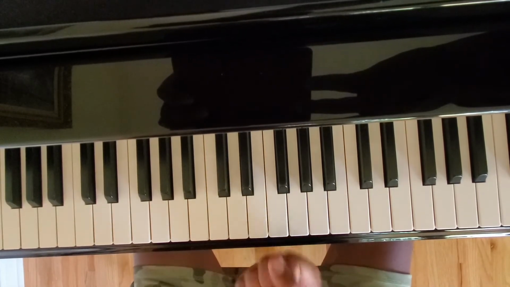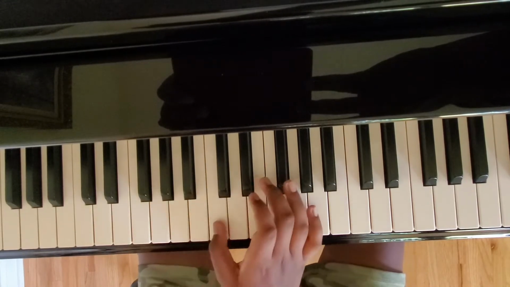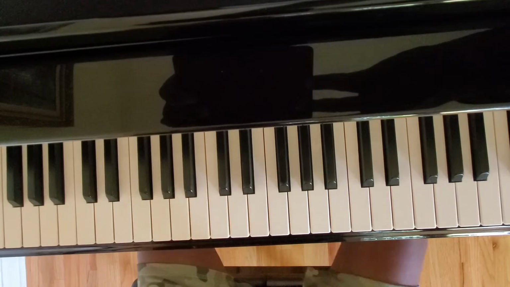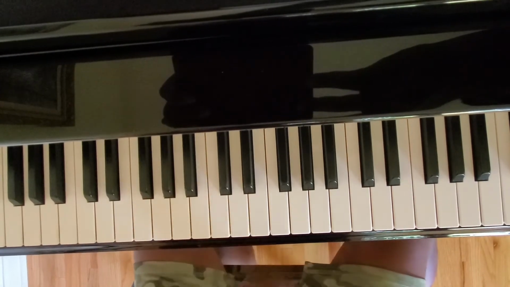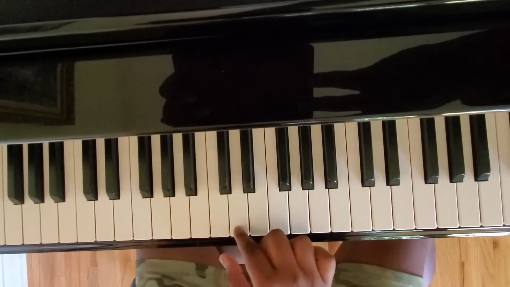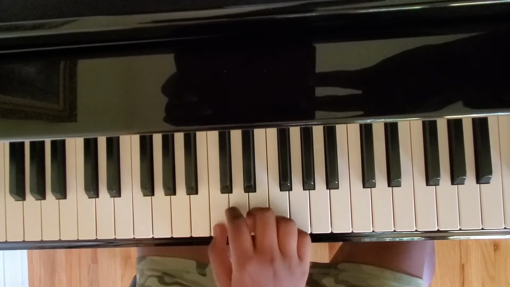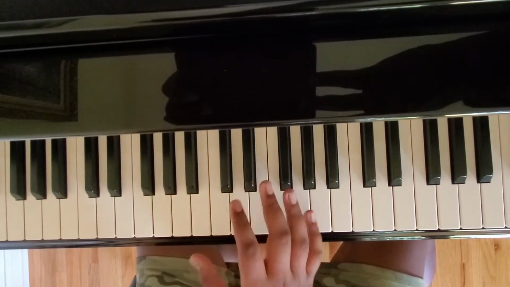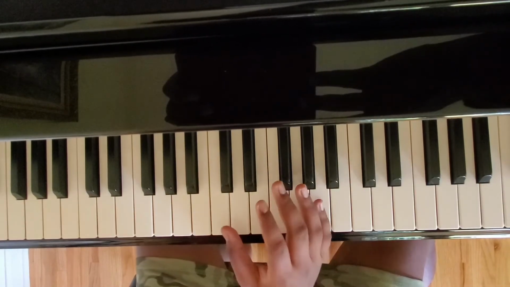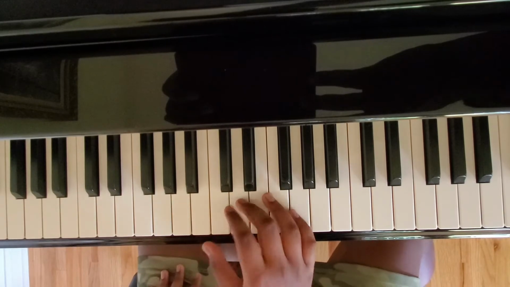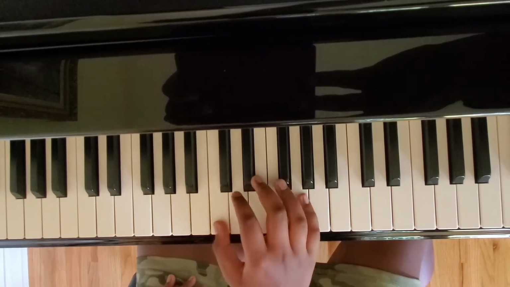If the upbeat is C and the downbeat is also C, it's going to be C C. And if I have my downbeat as C and my upbeat is an eighth rest, it would be C rest, C rest. And if my downbeat is a rest and my upbeat is C, it's going to be rest C, rest C.